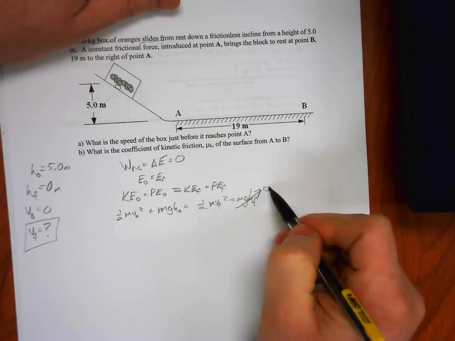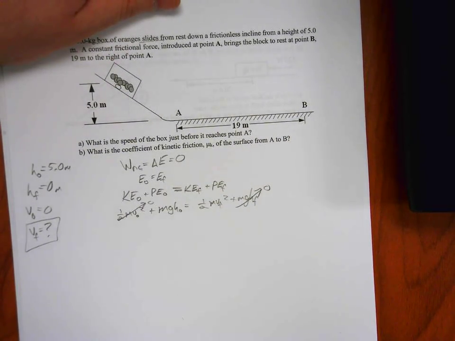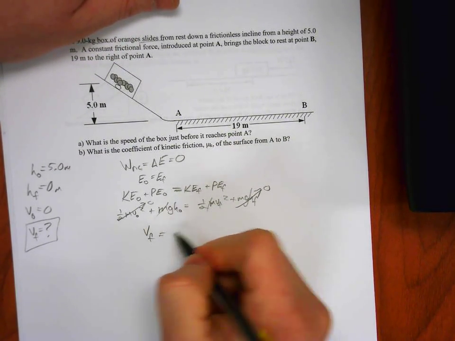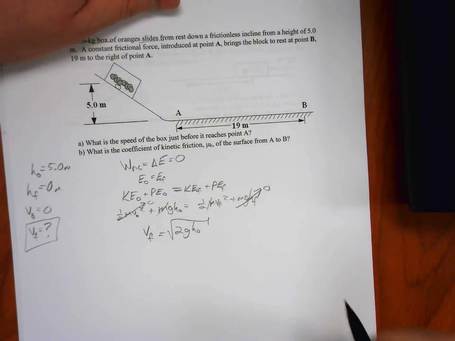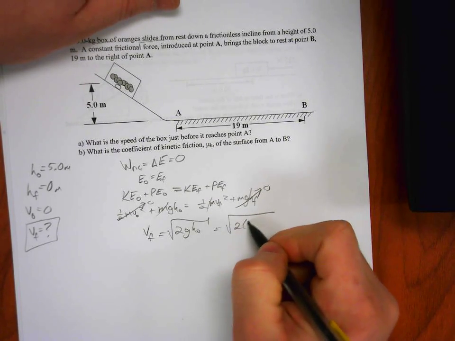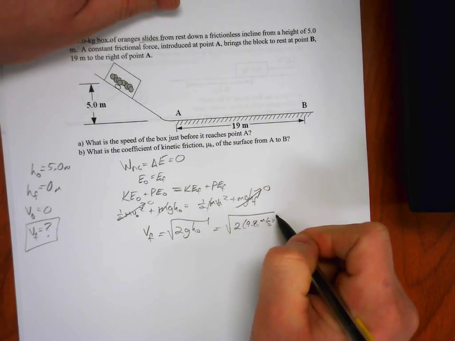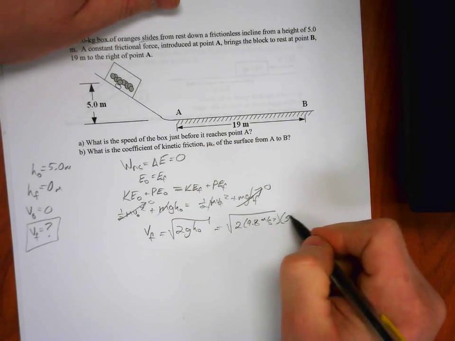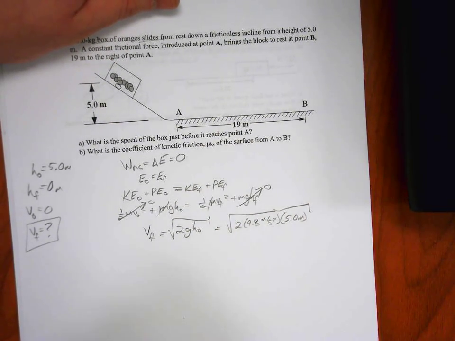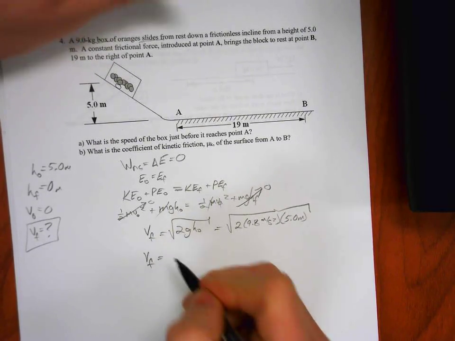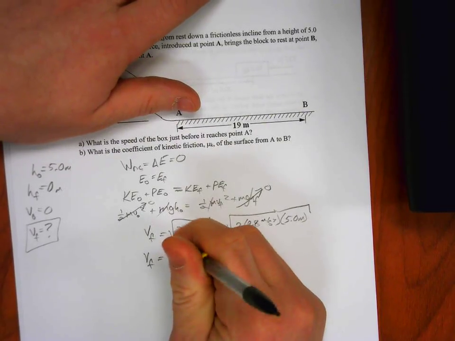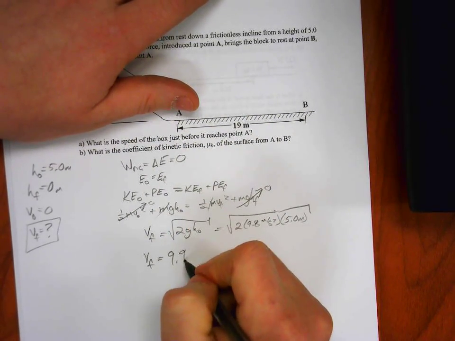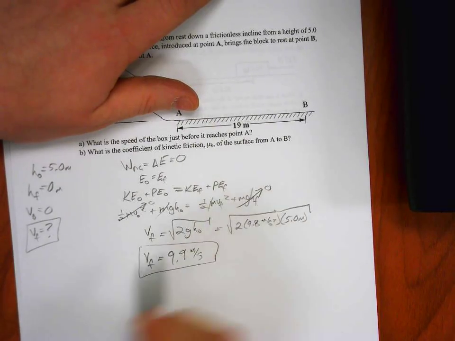Well, we know that the final height is 0 and the initial velocity is 0. We have two masses, so the m's cancel out. So v final is just equal to, bring the 2 over, the square root of 2 g h naught, or the square root of 2 times 9.8 meters per second squared times 5.0 meters. And when we calculate everything, that comes to 9.9 meters per second. So we'll draw a line here.